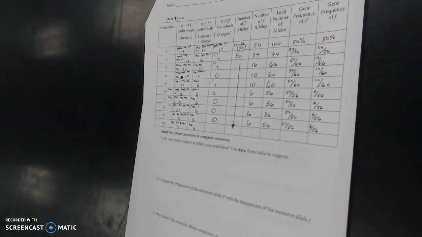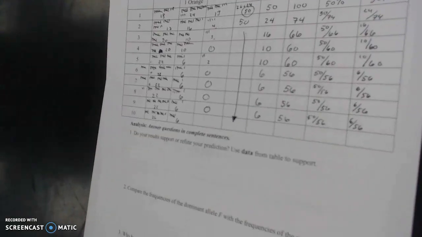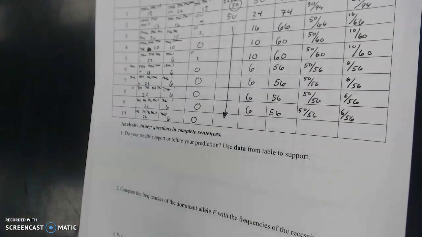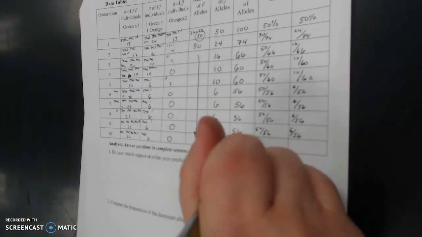Right, and we're here with our final generation. Despite Mr. Ernst's best, well, he resisted the effort to cheat here and kill one more rabbit. We are at the end. So it appears our final data looks like this.